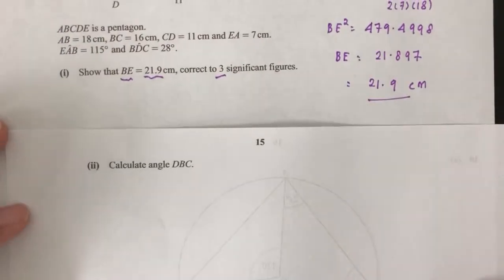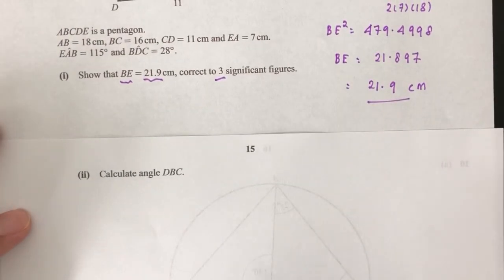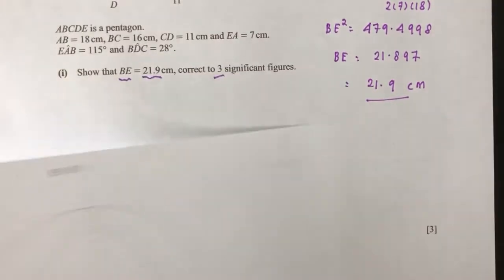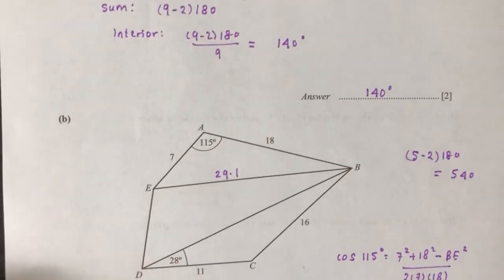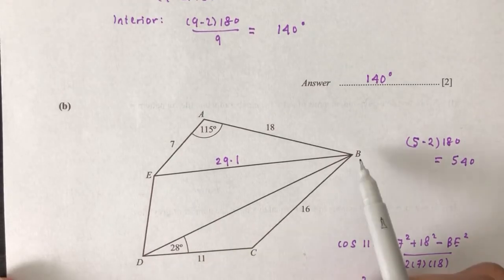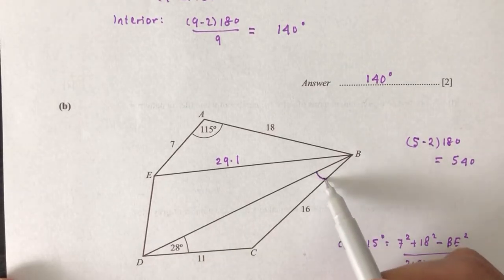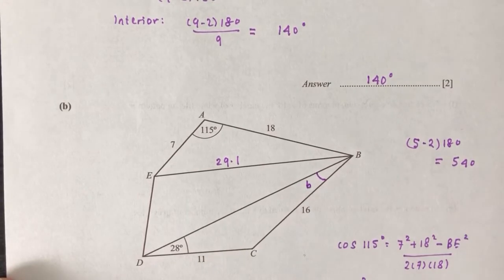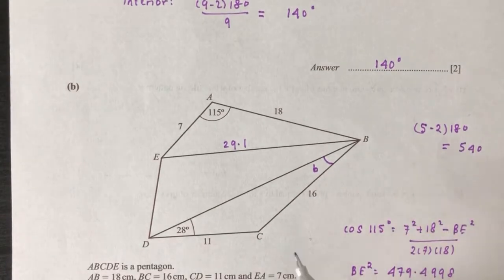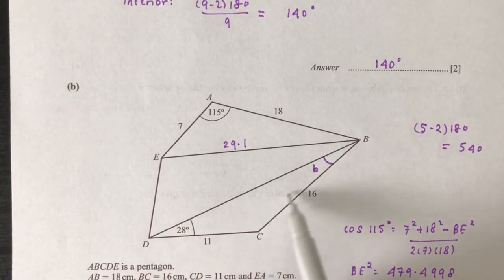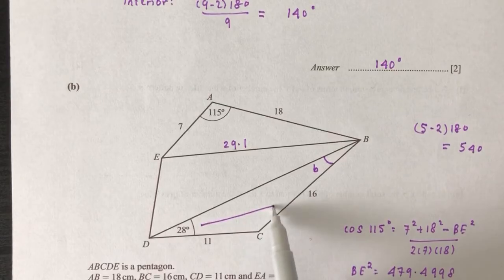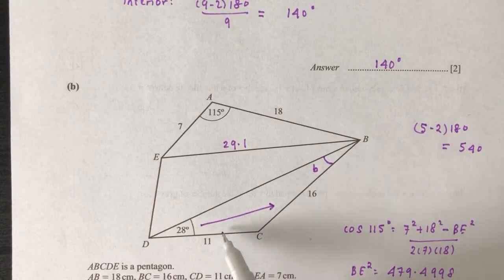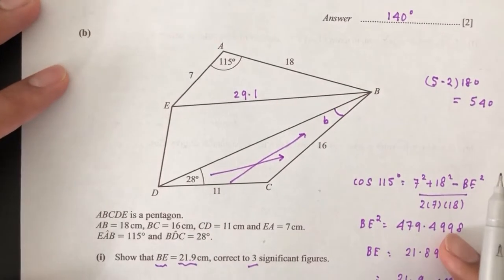Now part 2. Calculate angle DBC. Where's DBC? So find this angle. Let's call it small angle B. As you can see, we know this side and this angle, which is directly opposite, and we know this side, and we will have to find this one. So we have to use the sine rule.